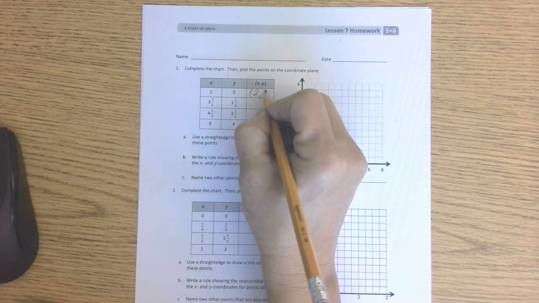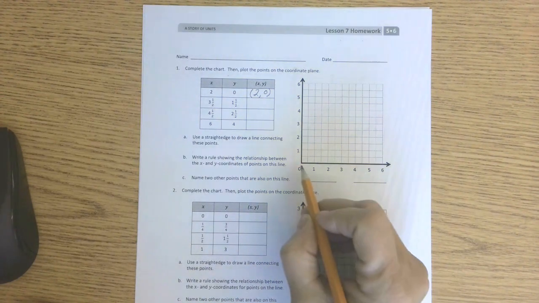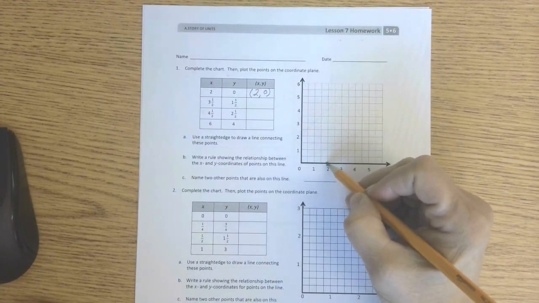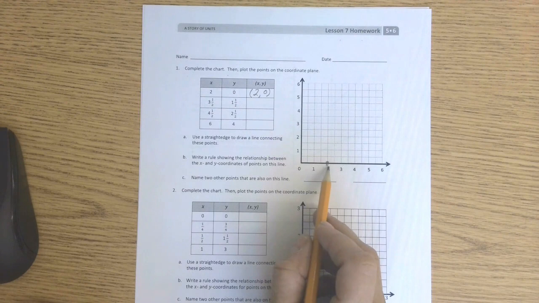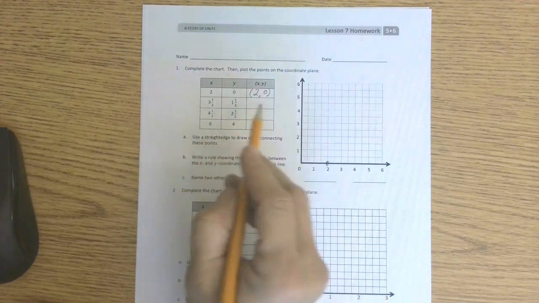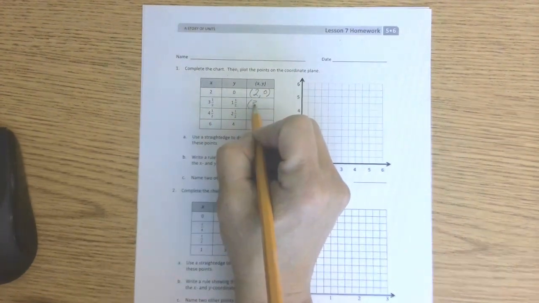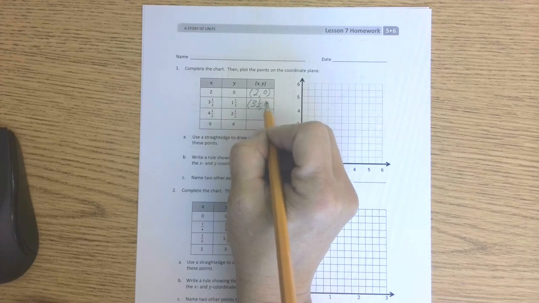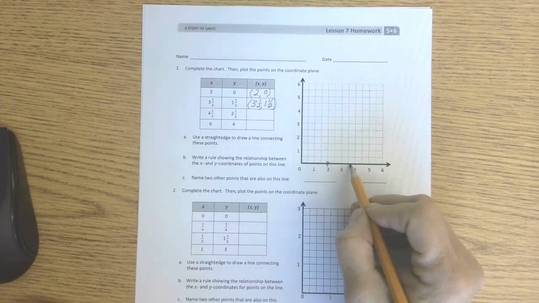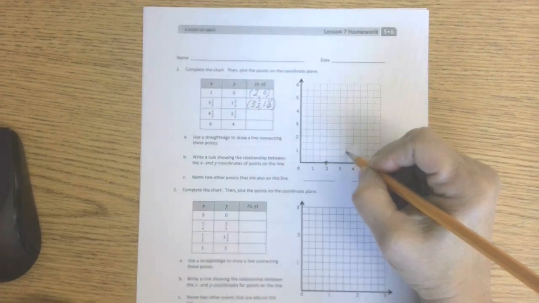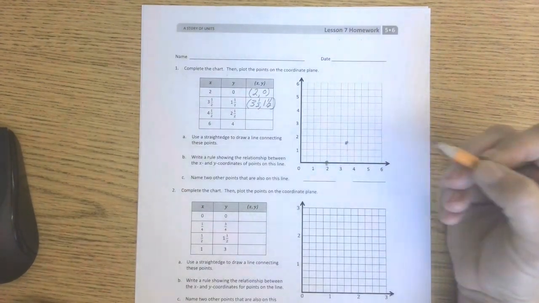So we're going to write these as ordered pairs. X is 2 and Y is 0. So we're going to go over 2, up 0, put our first point. Now there's no letter with it, we're just plotting some points. 3.5 and 1.5, so we're going to make it an ordered pair. 3.5, 1.5, we go over 3 and then a half, go up 1.5.